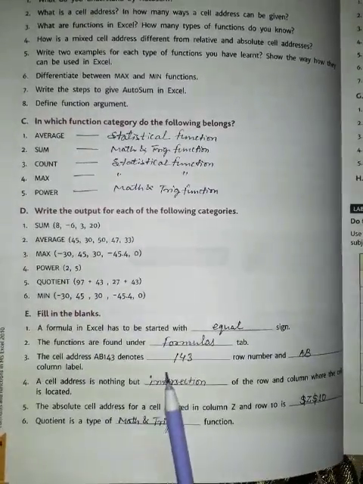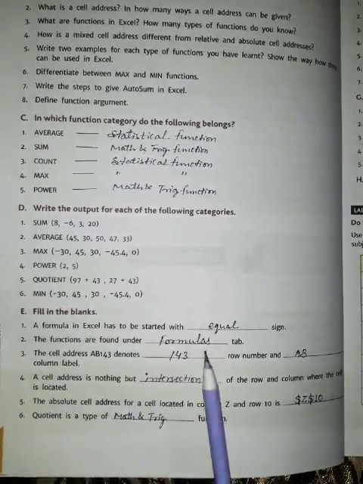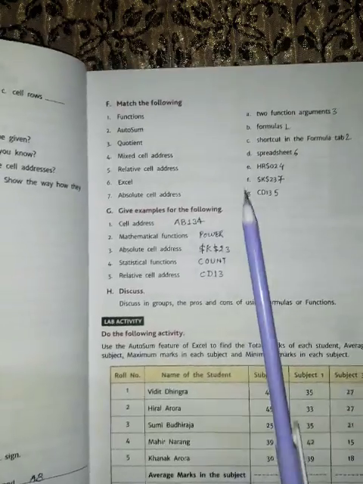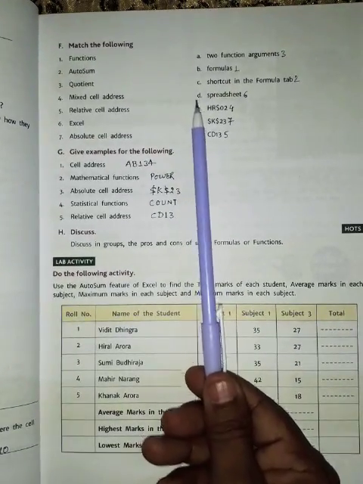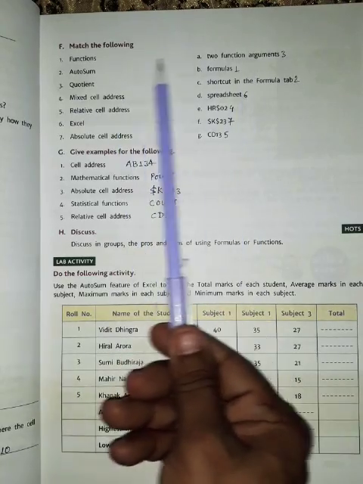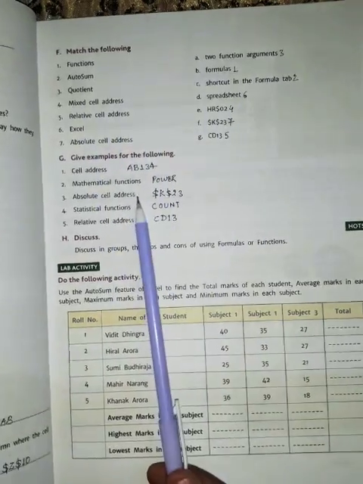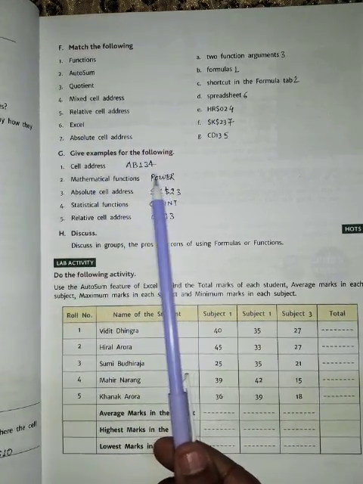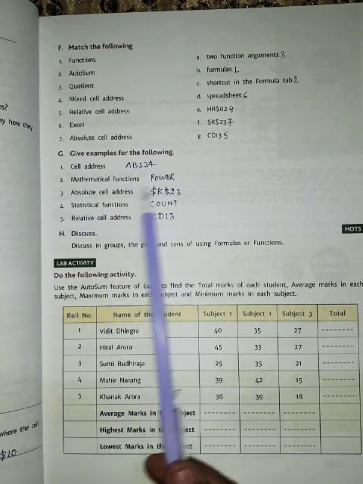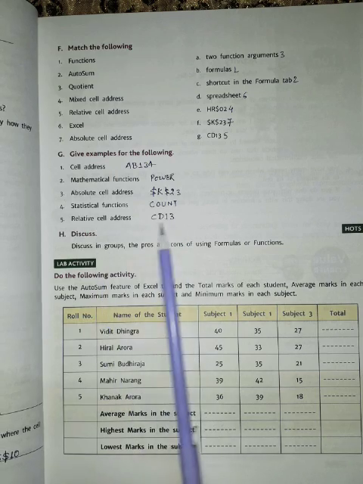Fill in the blanks, students. You can see here the fill in the blanks I have done for you, and you can do them in your book. And match the column I have also done for you here. Match the column: you can match every column one by one, and give examples for the following given cell addresses, like this will be mathematical function, absolute, statistical, and relative cells.